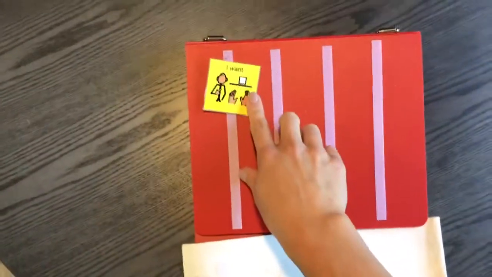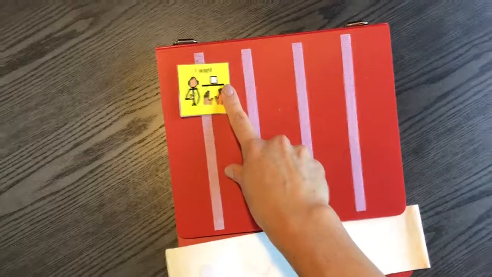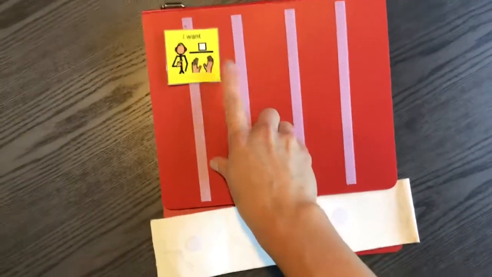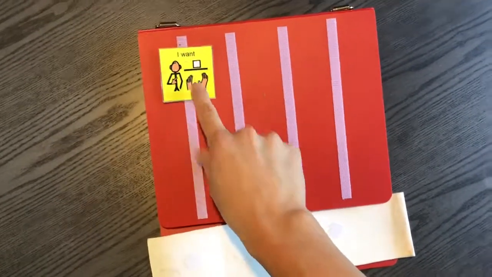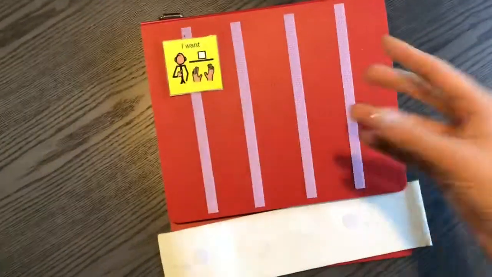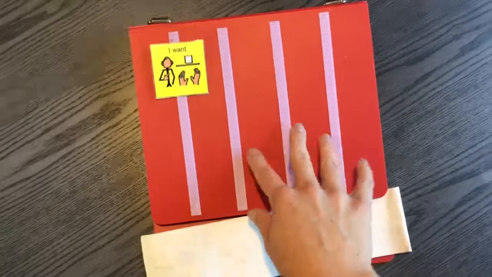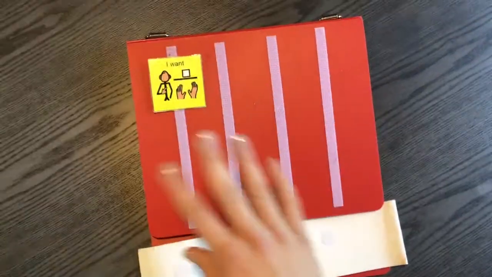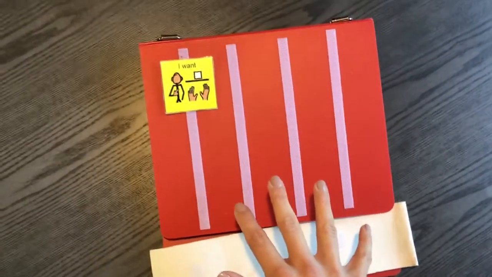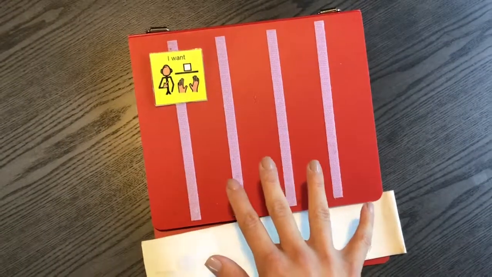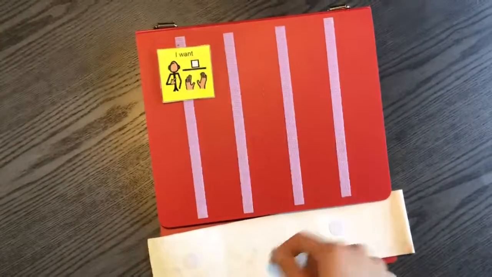So right now, this is his board. We have the I want on the top because that is his most used request sentence starter. He uses this a lot, so we have it on the front just so it's easy access. Sometimes we'll even put preferred items on here for certain tasks that he's going to be working on, so it's really not complicated for him and it's not hard for him to find the items and the pictures he's looking for. He has them right on hand.